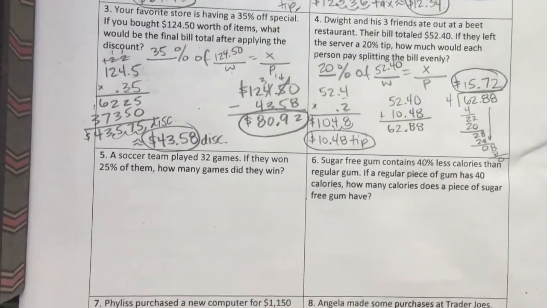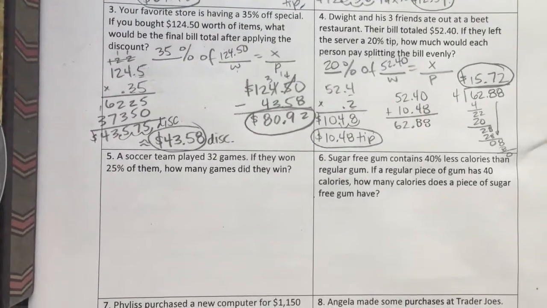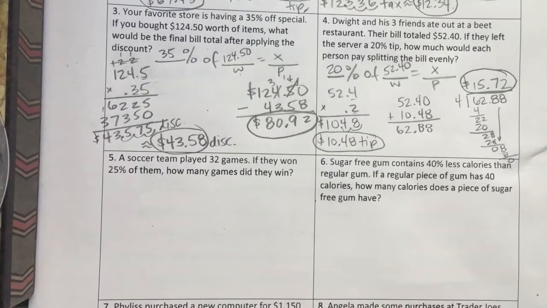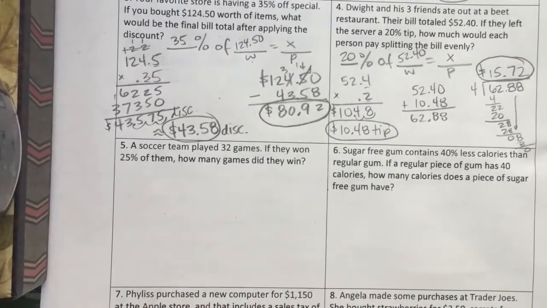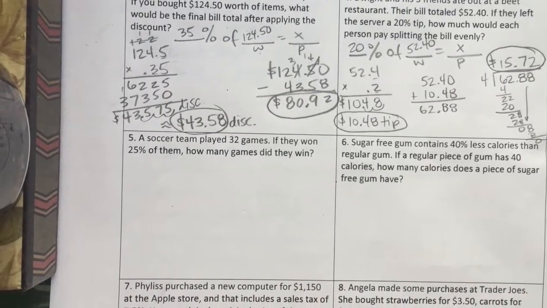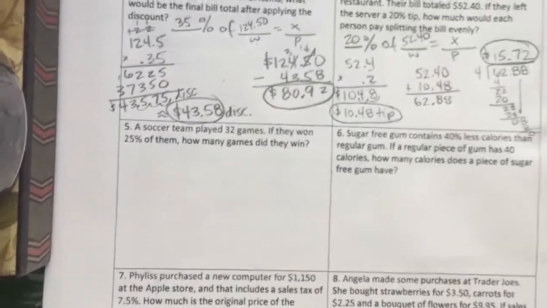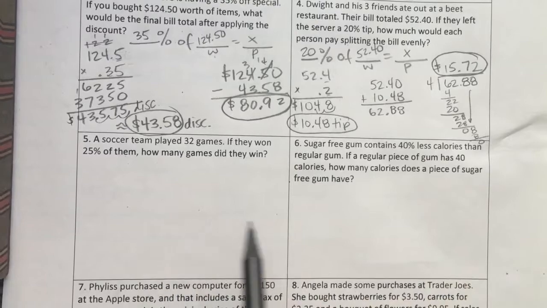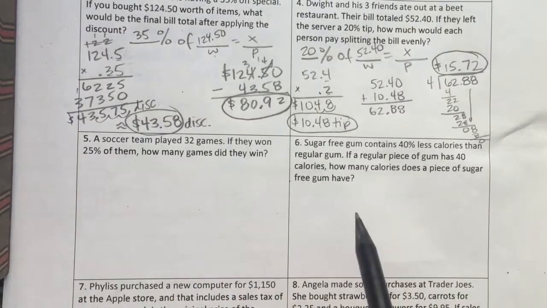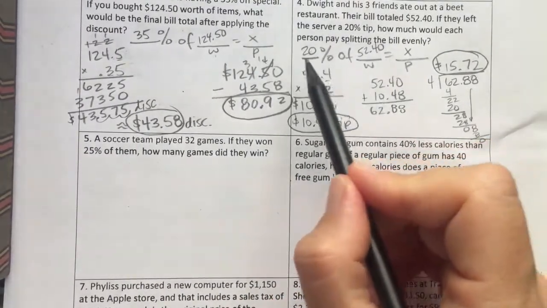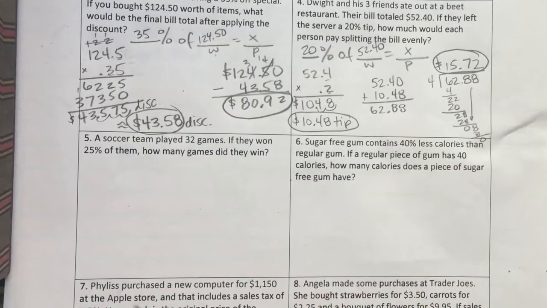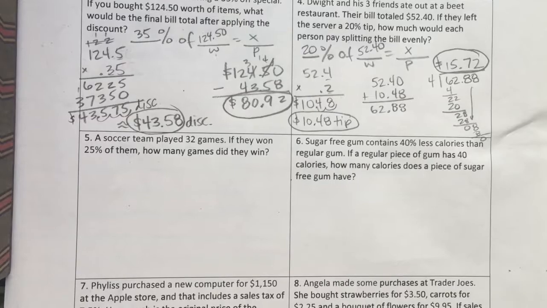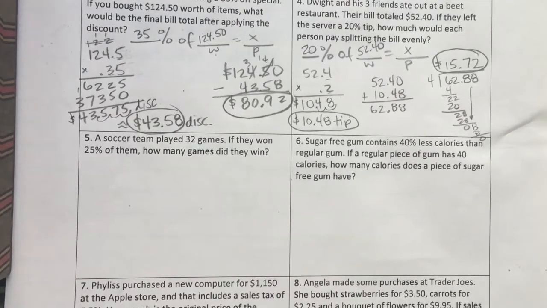All right, these ones are 5 and 6. They are not taxes, tips, discounts, but you can use the exact same setup. So see if you can figure out how to set these up using your percent of a number situation, and go ahead and solve the problems, okay? And then I'll show the answers when we come back. So go ahead and pause your video and do those 2.